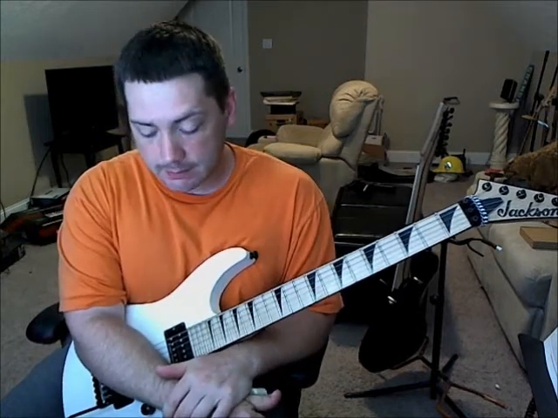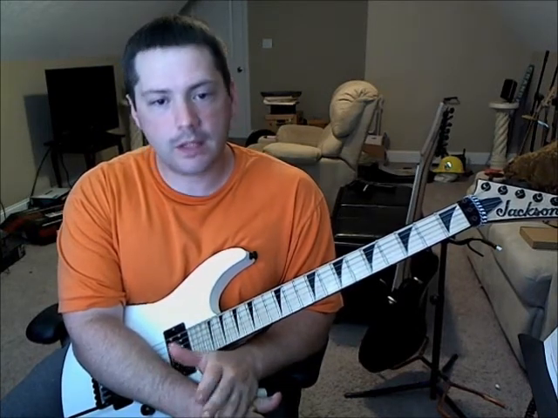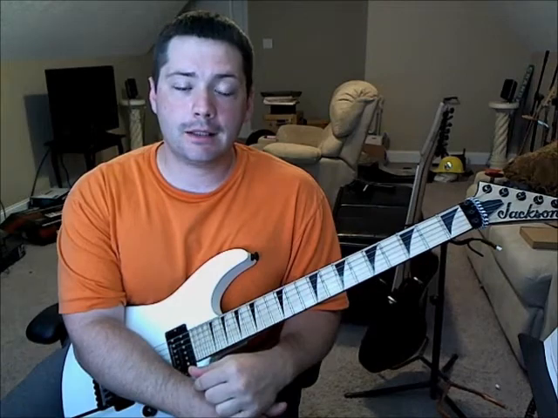Now there are compound intervals. These compound intervals are basically when you say somebody's playing a 9. There's only 7 notes, the octave's 8. How are you playing a 9? You have the octave plus a step.